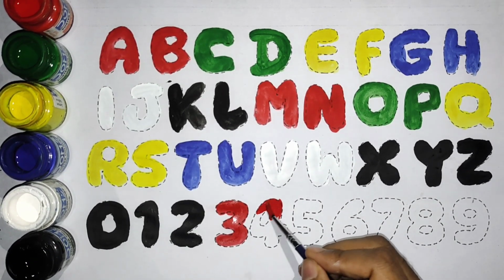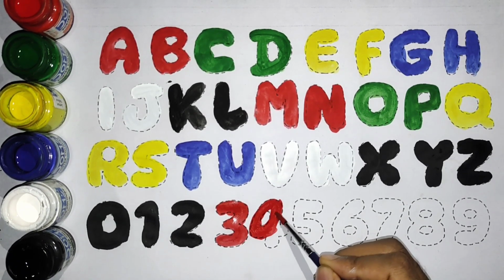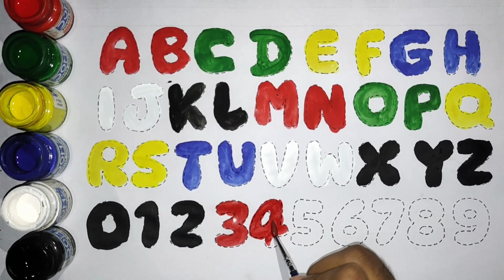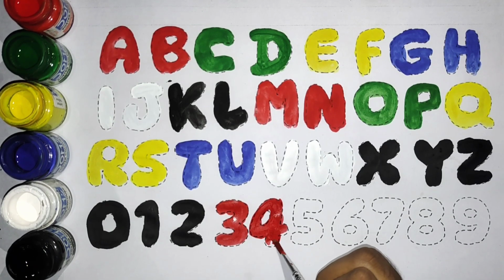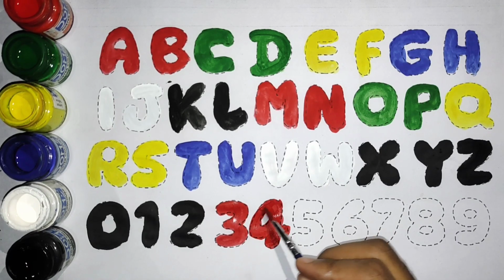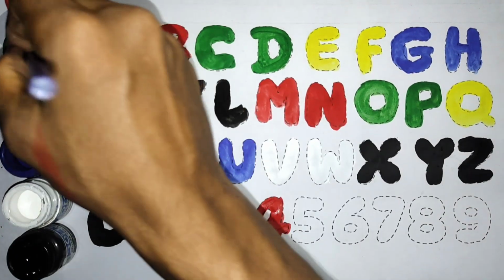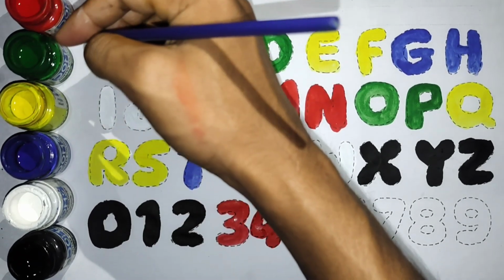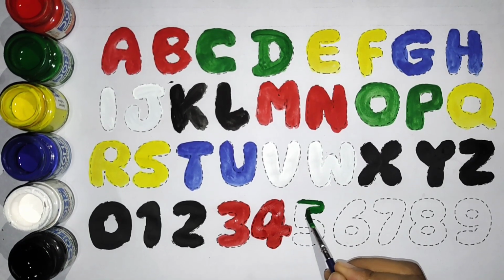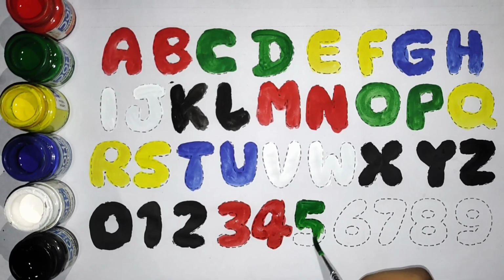F-O-U-R, 4. Kids, the next one is 5 and we are using green color. Five. Now we draw the number 5.